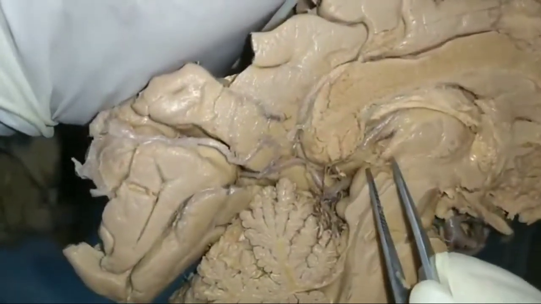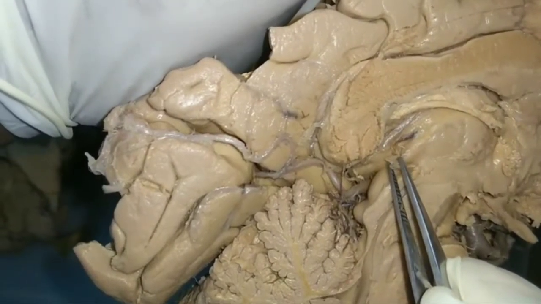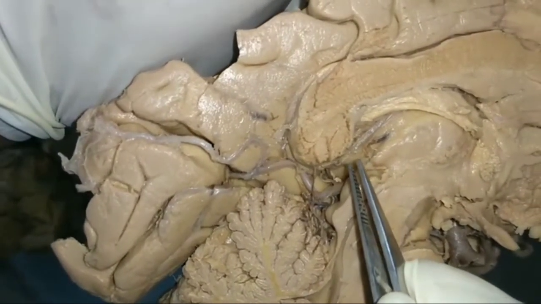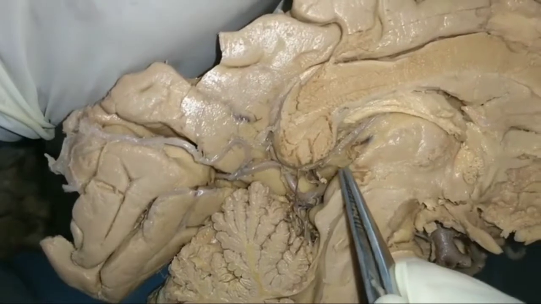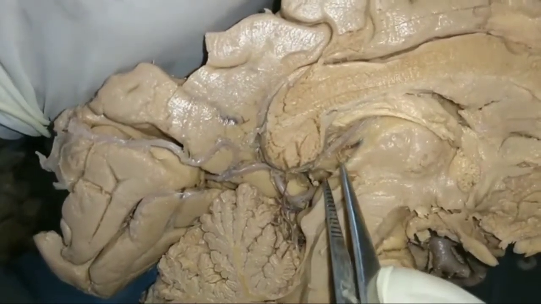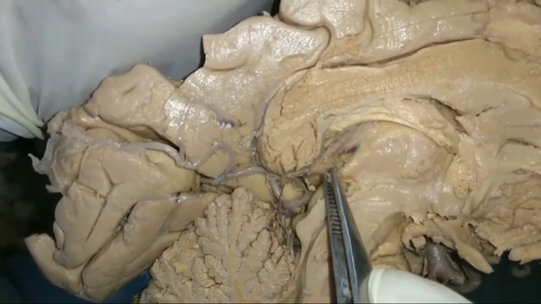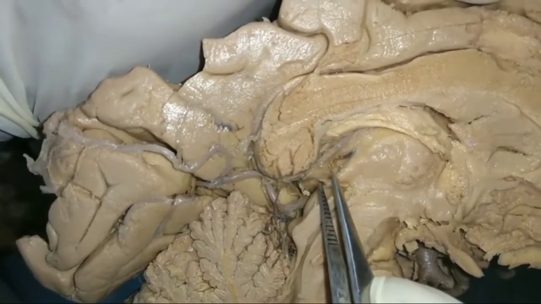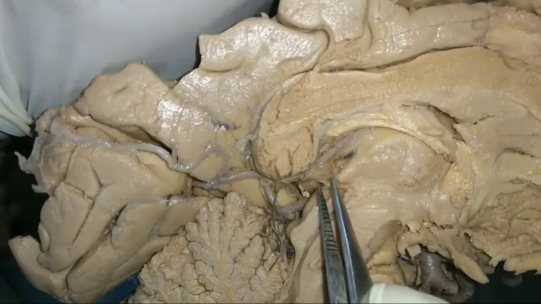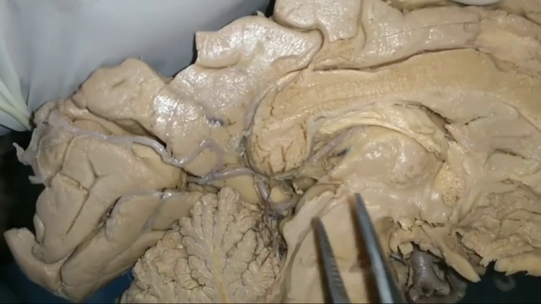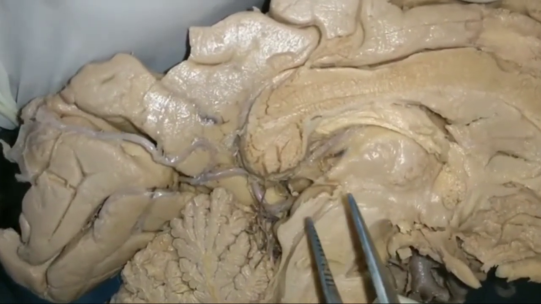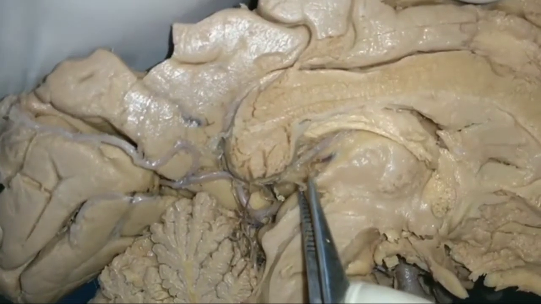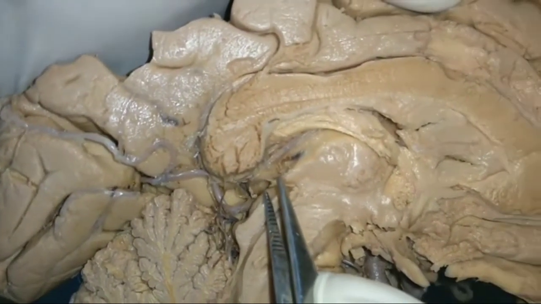Now we come to the posterior wall. You can see this is the stalk of the pineal gland. The pineal gland is situated there, and that is the stalk of the pineal gland. So this is the posterior wall of the third ventricle. Pineal gland is important because it secretes melatonin, which is very important for maintaining the sleep-wake cycle.